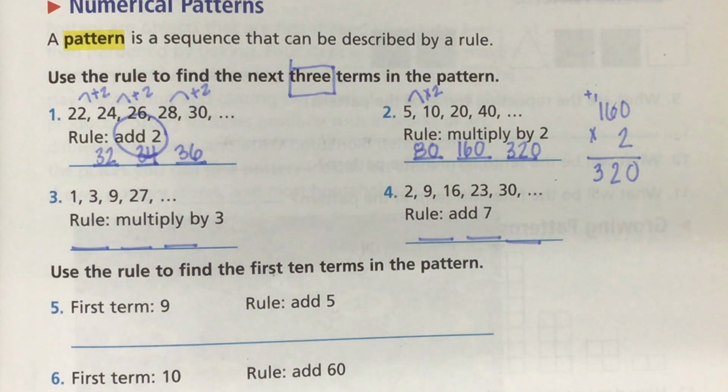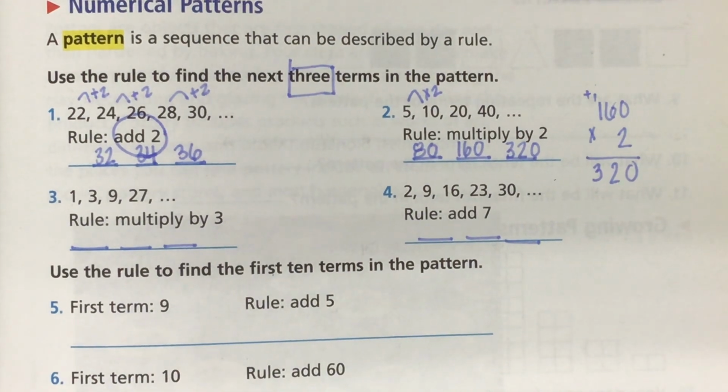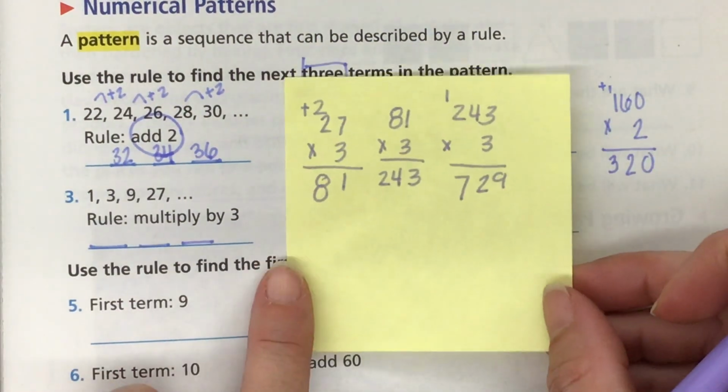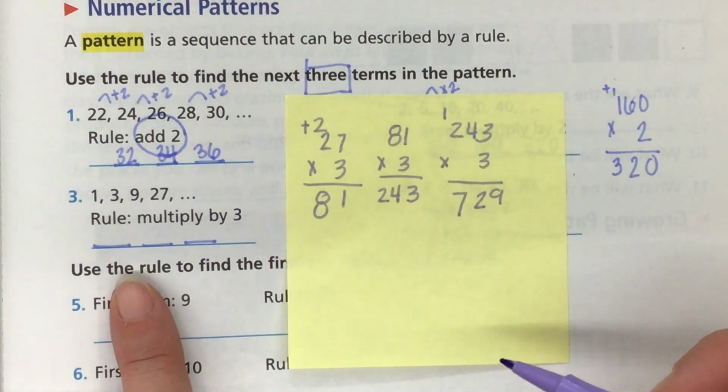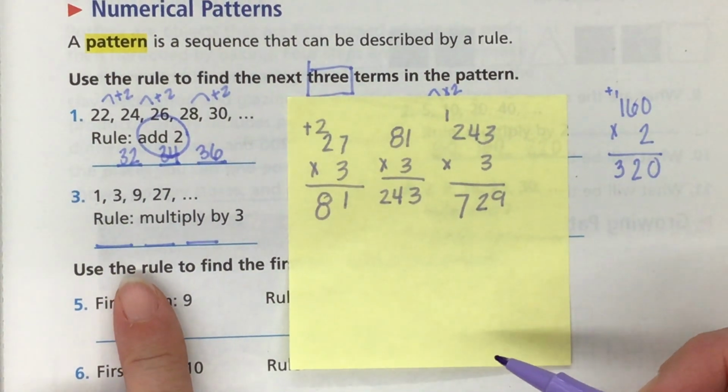So, Annie, I don't see anywhere in your paper where you were doing the work for multiplying. So if you can hear me, say shh. Okay, so for number 3, I actually had to do the multiplying. I could not do those in my head. Anyone else have to do it out?